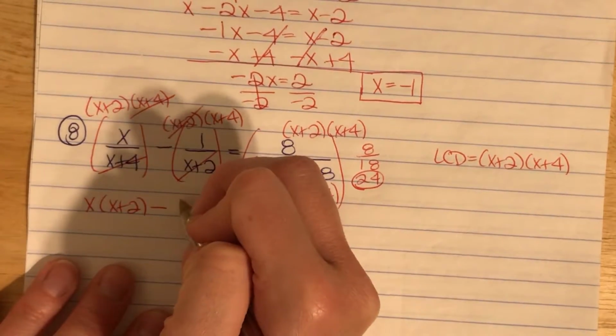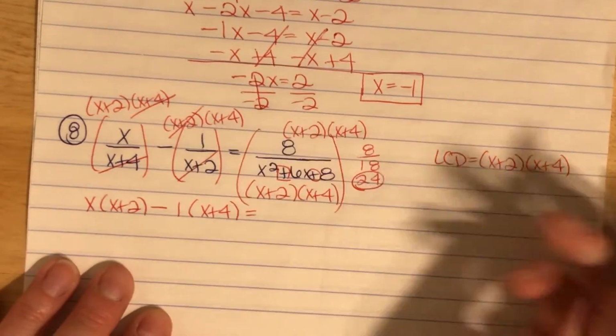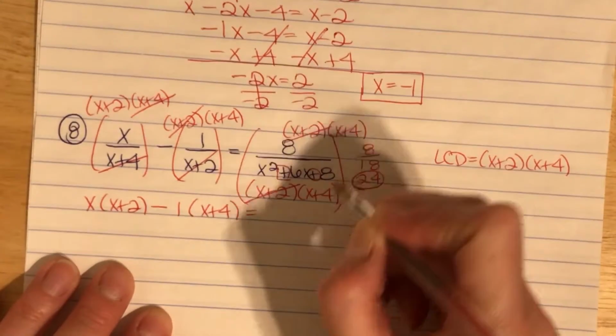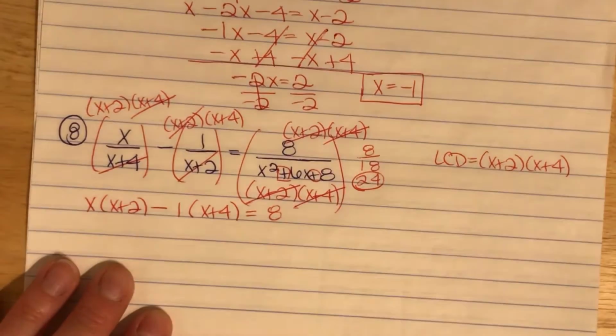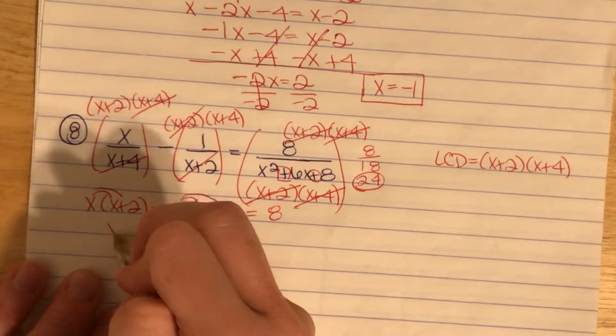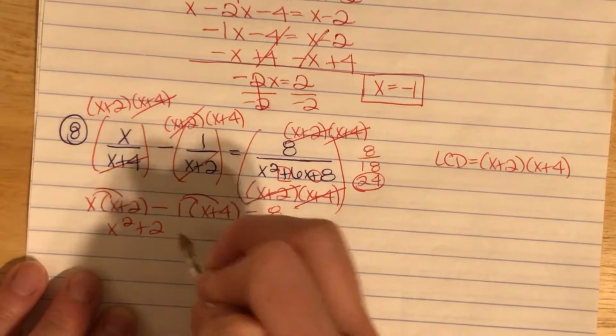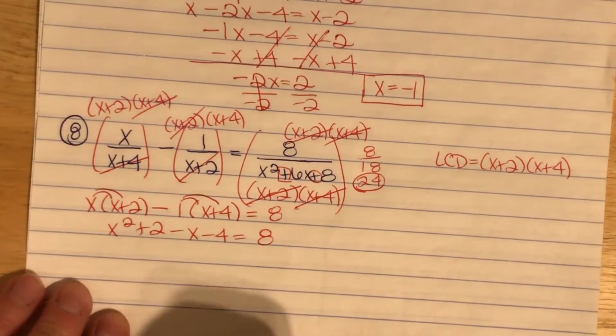So 1 times x plus 4 equals, here the denominator cancels out everything, top and bottom, so I'm left with just 8. Distribute, x squared plus 2x minus 4 equals 8.